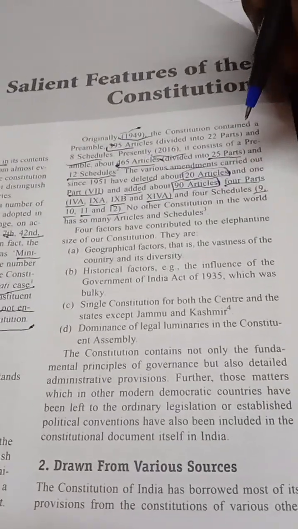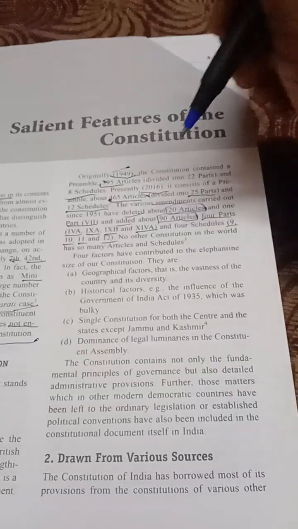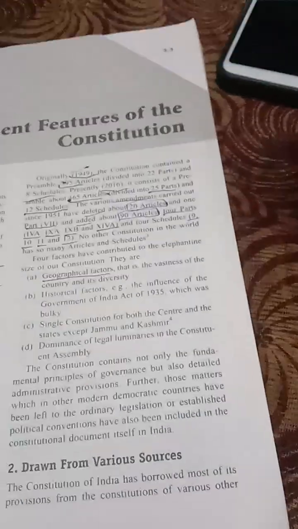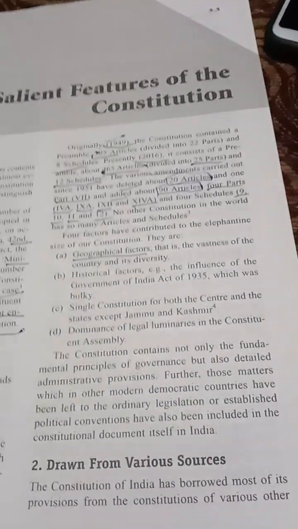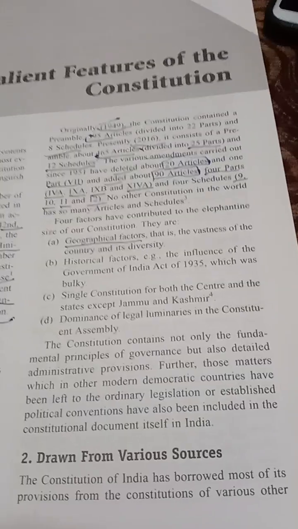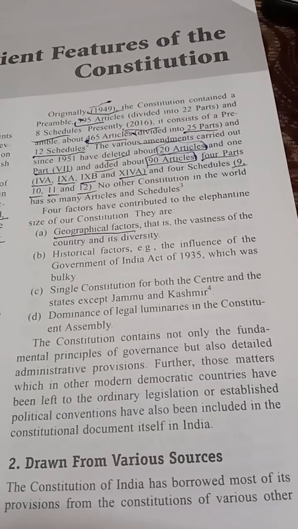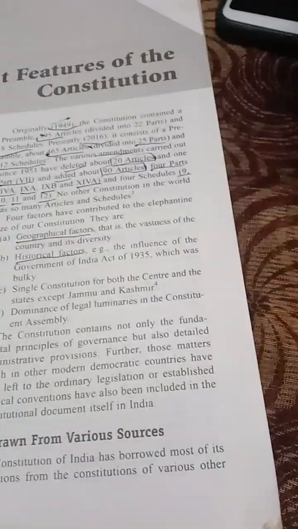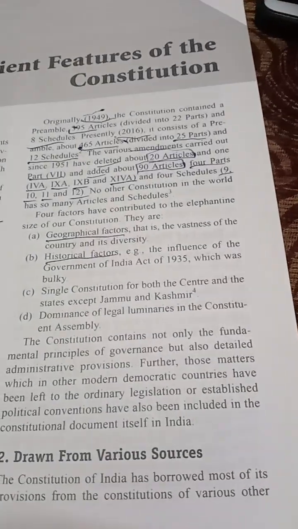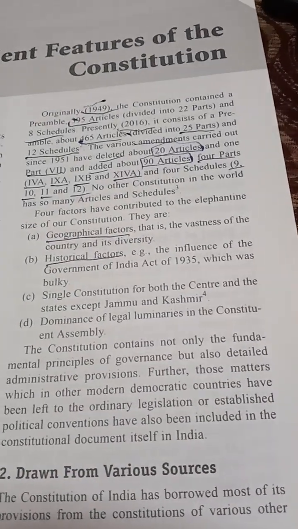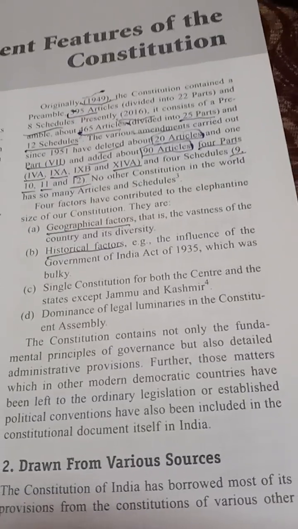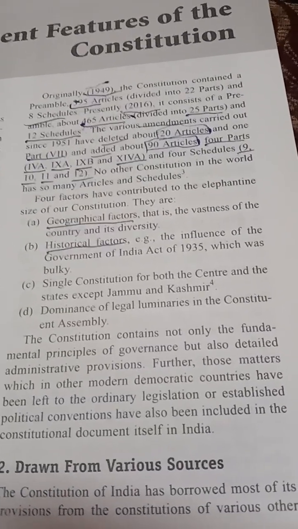Four factors have contributed to the elephantine size of the Constitution. First, geographical factors, that is the vastness of the country and its diversity. Next, the historical factors, for example, the influence of the Government of India Act of 1935, which was bulky. Then a single constitution for both the Centre and the states except Jammu and Kashmir.